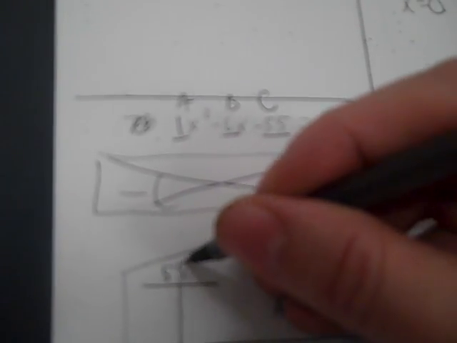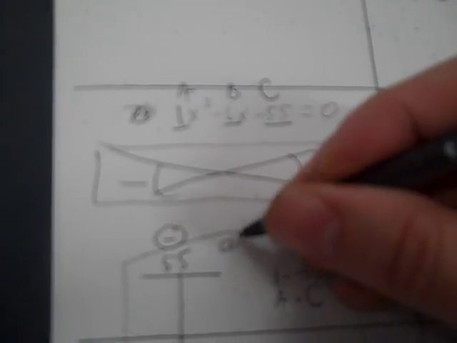Okay, so I take A times C. So 1 times negative 55. It's going to be negative 55. So if I got a negative product, I'm looking for a difference.